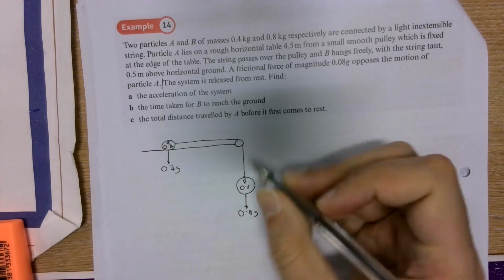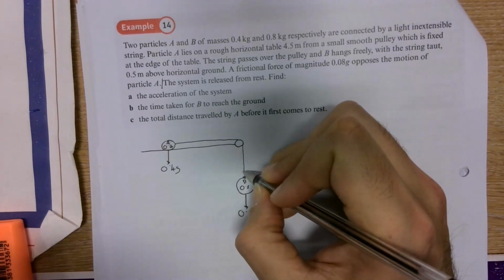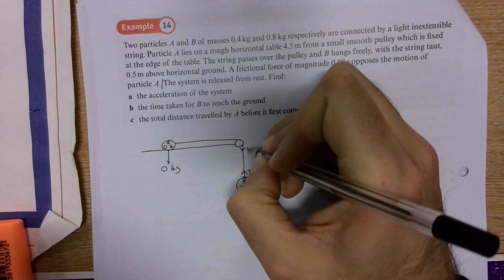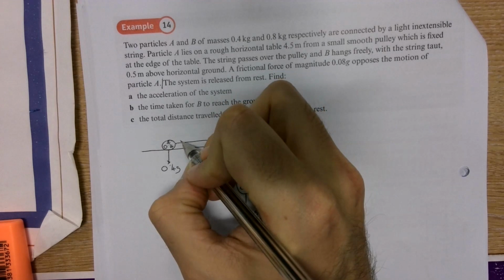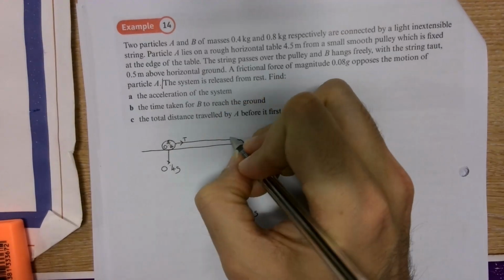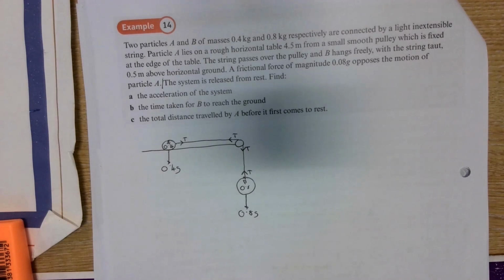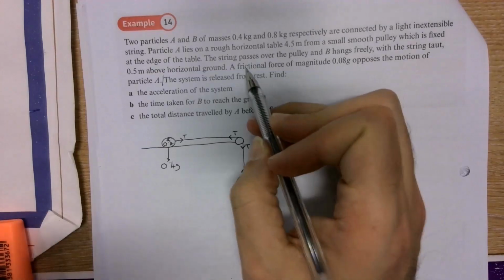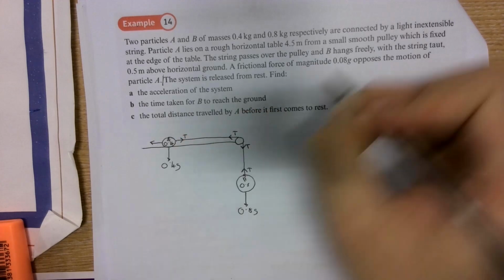Now, let's think about tension. Tension will act away from the mass, so tension acts there, and it acts there, like it did on the previous one. But in terms of this, tension will be pulling this way, and it will be opposing there, away from the pulley again. Okay? And the only other force that we need to put on there is the frictional force, which acts only on this one. So that is a frictional force there of 0.08 G.